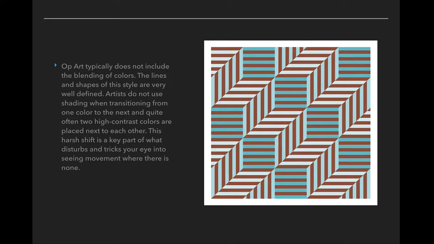Op art typically does not include the blending of colors. The lines and shapes of this style are very well defined. Artists do not use shading when transitioning from one color to the next, and quite often two high contrast colors are placed next to each other. This harsh shift is a key part of what disturbs and tricks your eye into seeing movement where there is none.